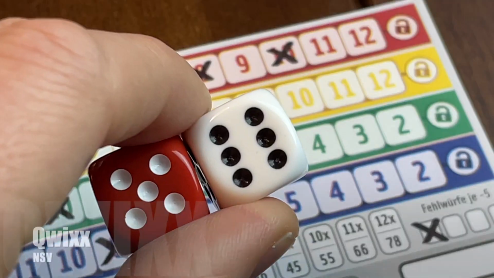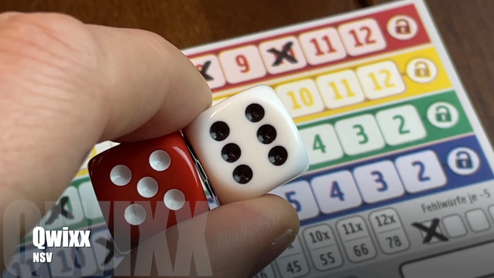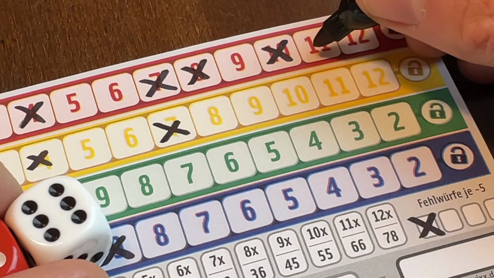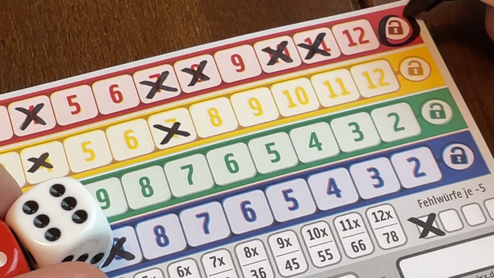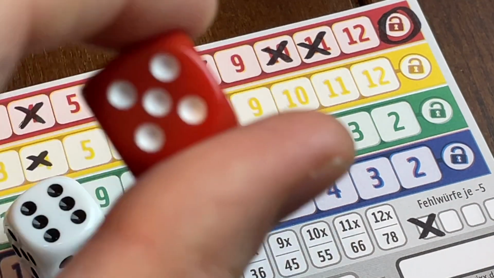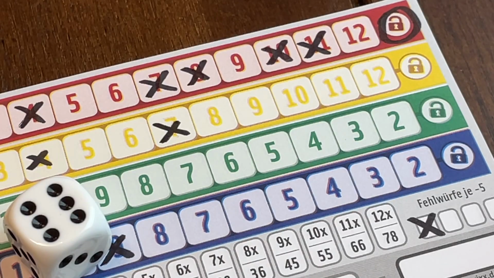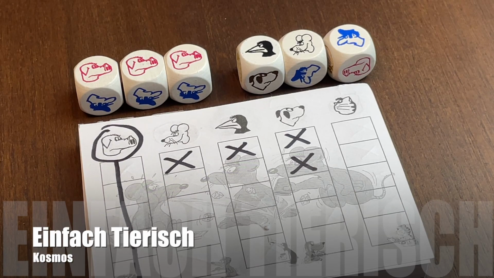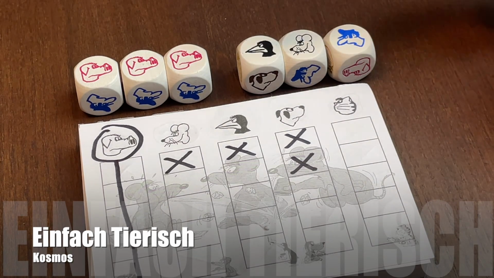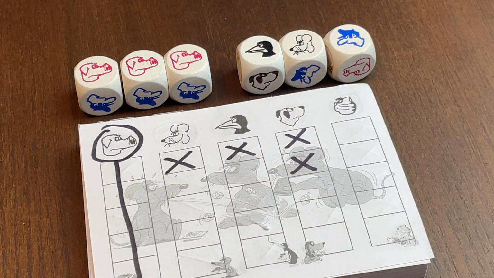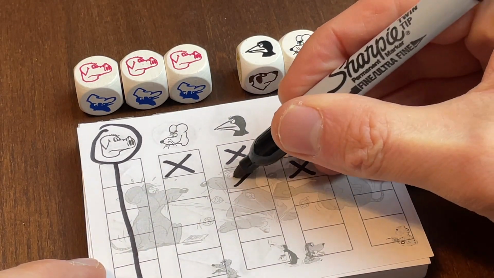But many of the other roll and writes have experimented with minor mechanisms to keep players engaged with what the other players are doing. In Quicks, if a player has filled out at least 5 spaces in a row, they can cross off the furthest right space of the row, locking it for all players. And that coloured dice is then removed from the game. Nobody can enter any more numbers in that row. In Einfach Tierisch, you're attempting to roll and re-roll the dice so that you end up with a majority of your own animal type, since the majority animal gets to cross off spaces on their grid.